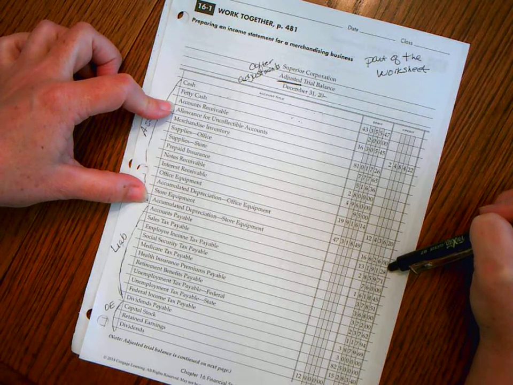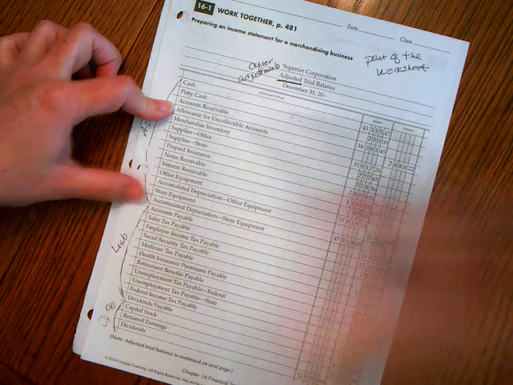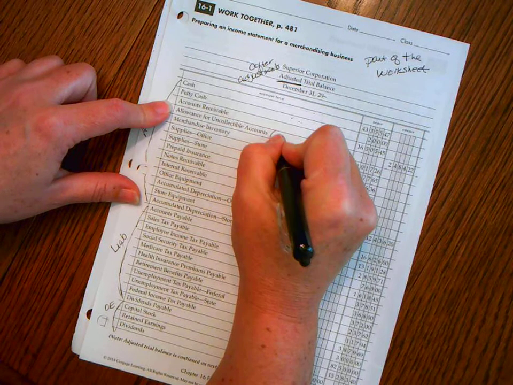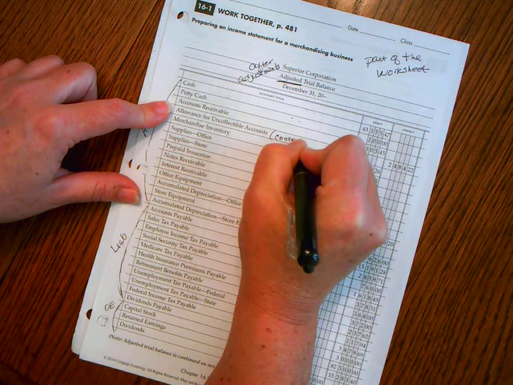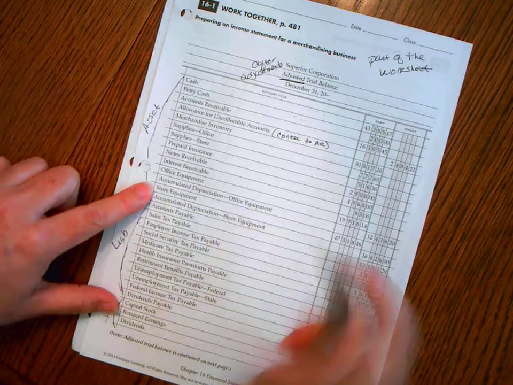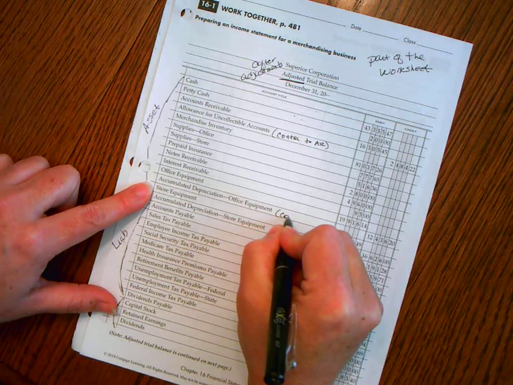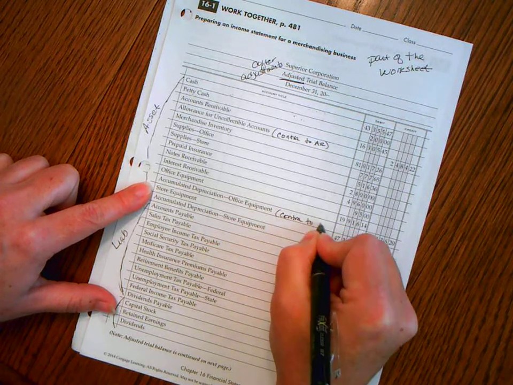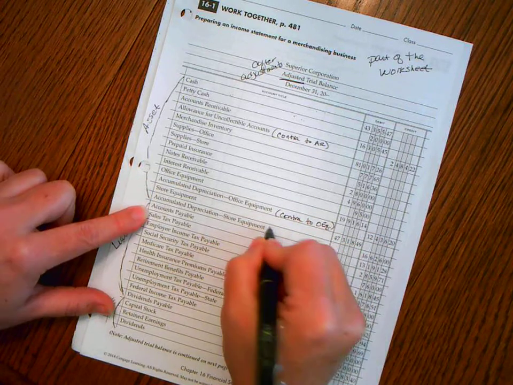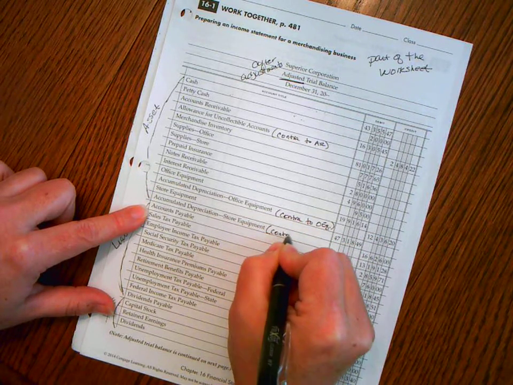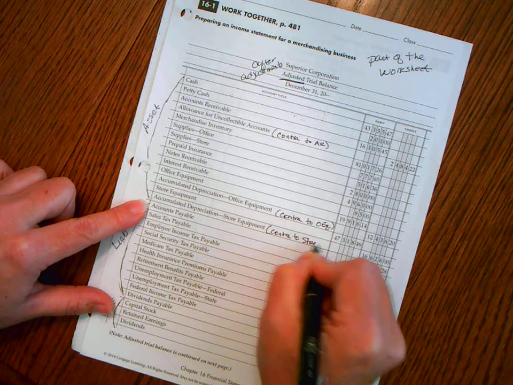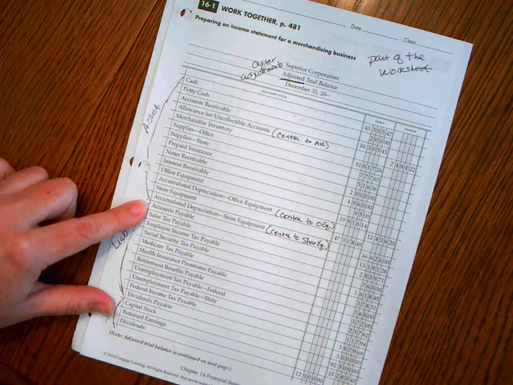These are those contra accounts to the account that's right above them. Okay, so this is a contra to accounts receivable. All right, and this is a contra to office equipment. And this is a contra to store equipment. All right.